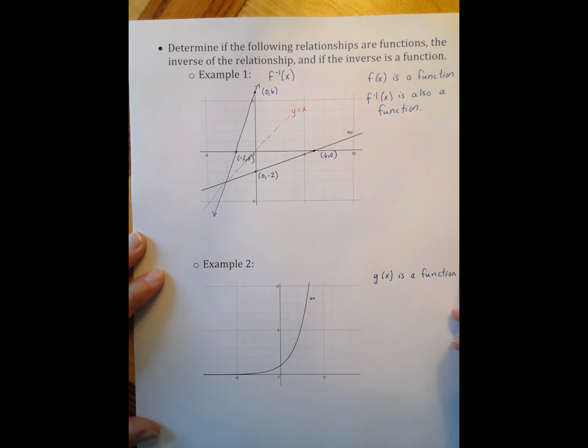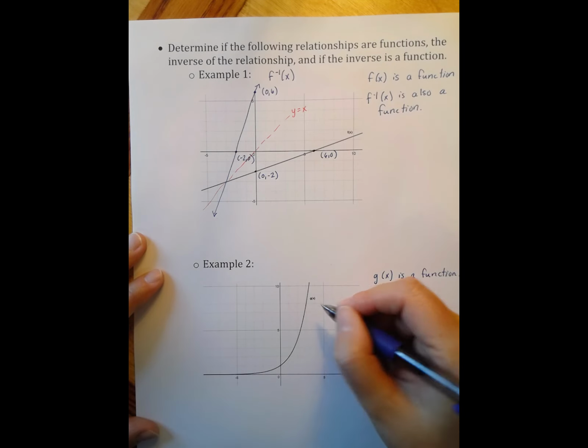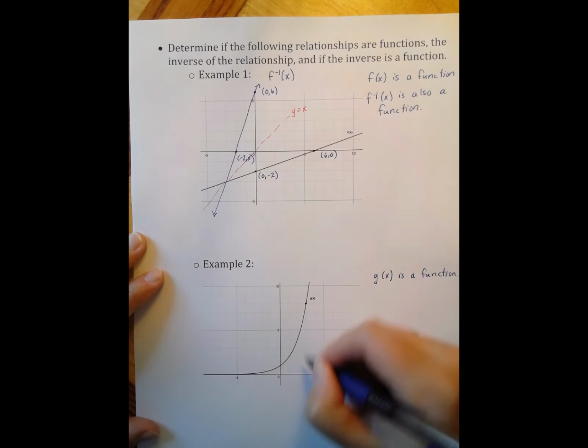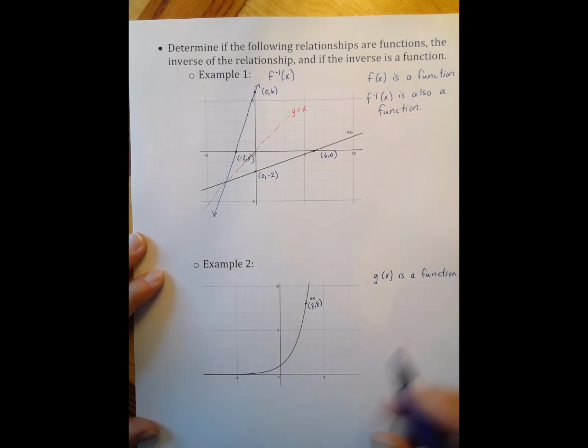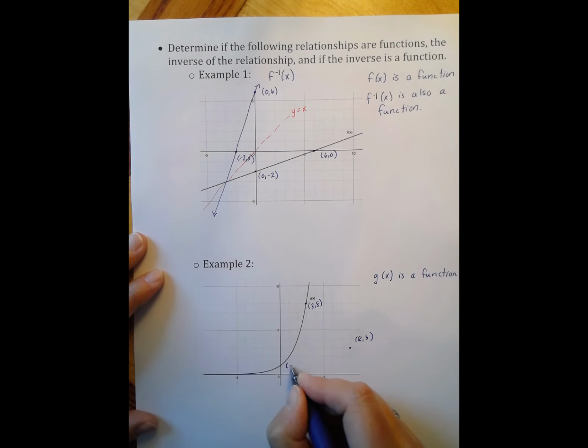Now I'm going to graph g inverse. Let's see here. Maybe I will pick this point right here, which is 3, 8. So switch the x's and the y's. That's going to be 8, 3. Let's pick this point right here, which is 0, 1. And then I'm going to want over here that to be 1, 0.